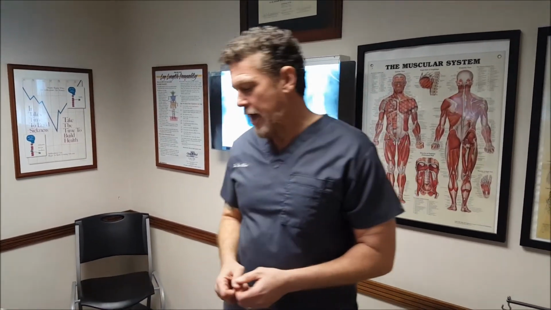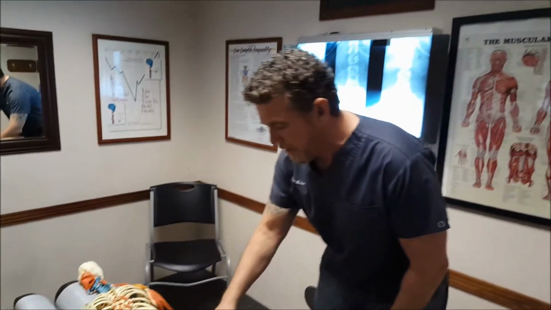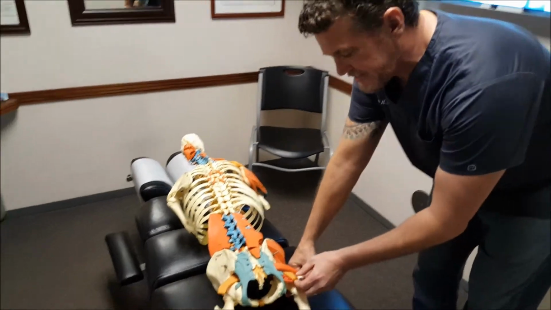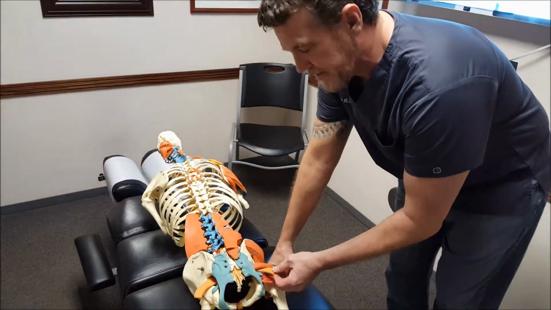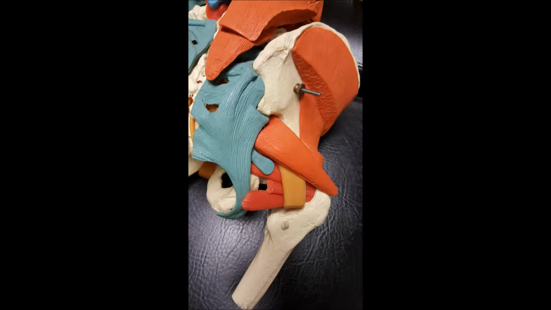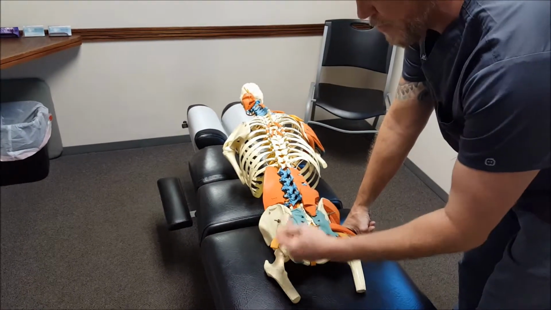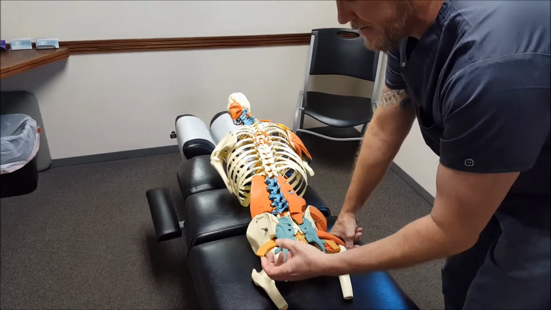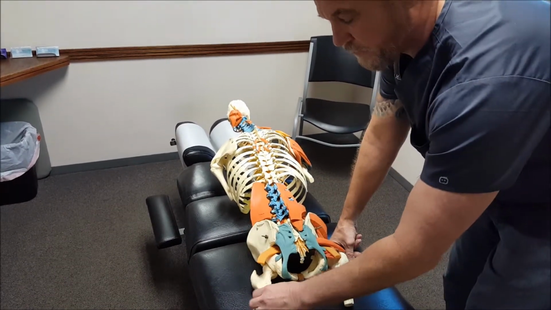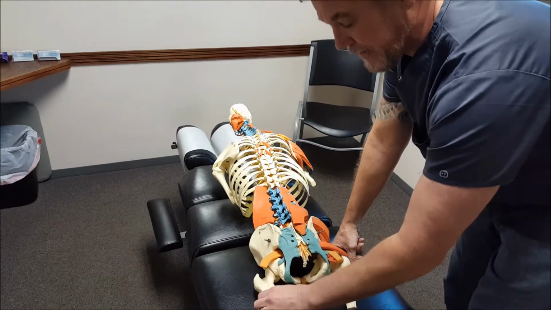I'm going to use this model to show you exactly what the sciatic nerve looks like and where it can be compromised or where it can be getting pinched. When I look at this particular model, you can see the sciatic nerve kind of peeking out right here. Here's a look at it without the muscular components that go from the iliac bone to the hip itself.